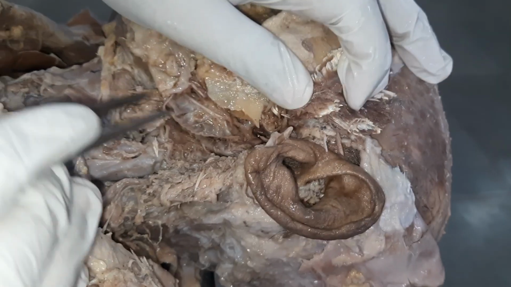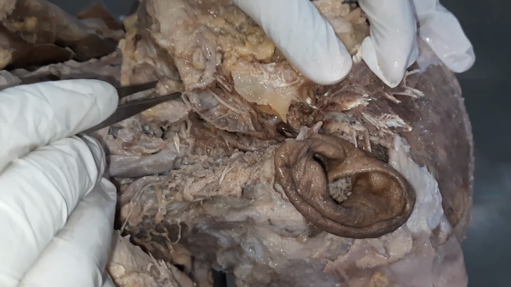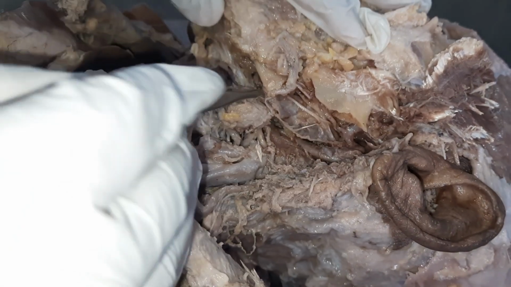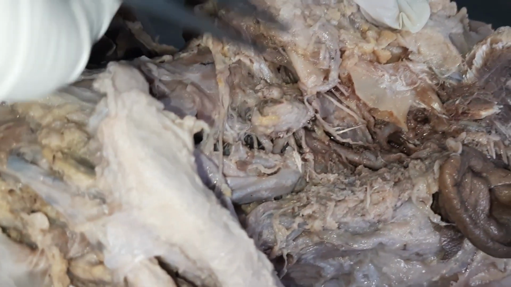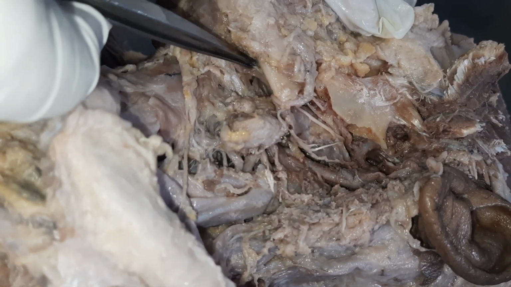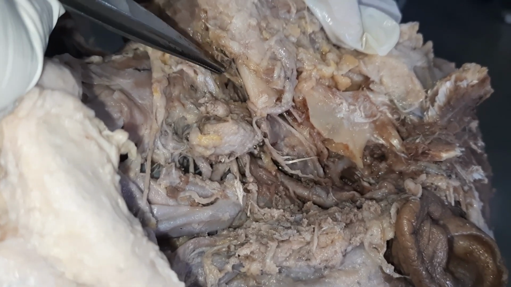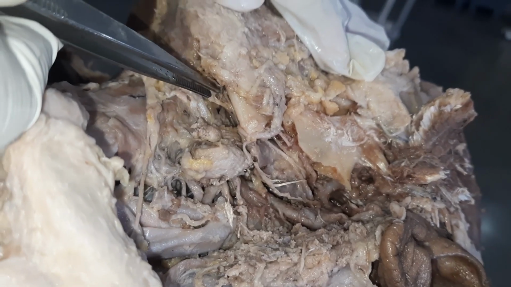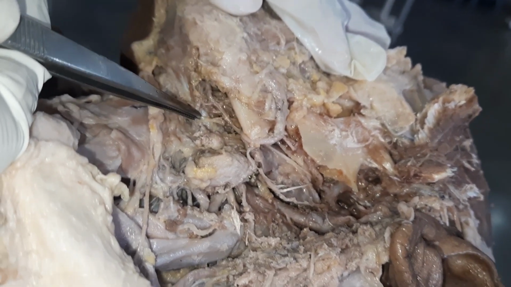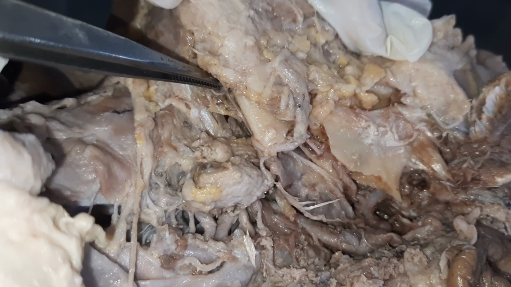Also I mentioned this nerve, the nerve to mylohyoid. It was seen here as well. Here, this is the nerve to mylohyoid, which is now lying over the mylohyoid muscle. The deep muscle here is the mylohyoid.